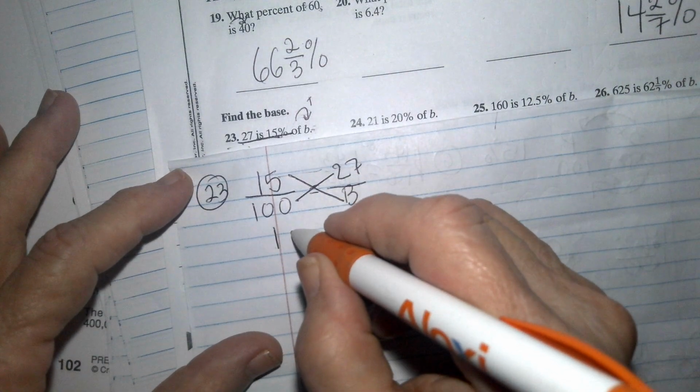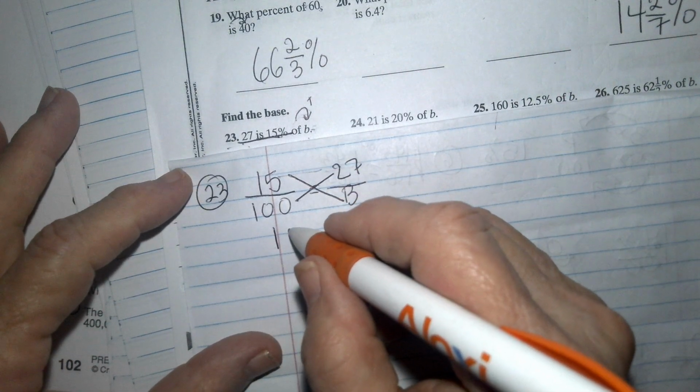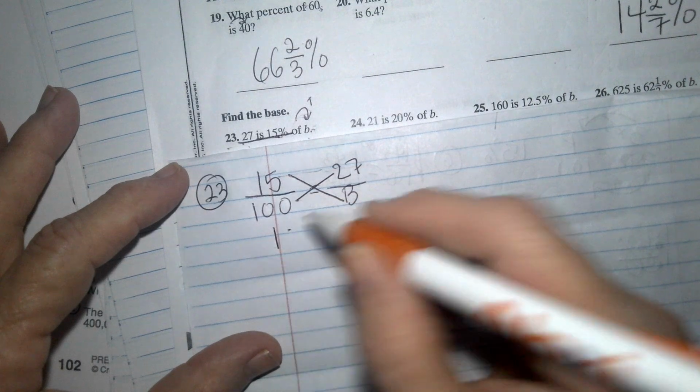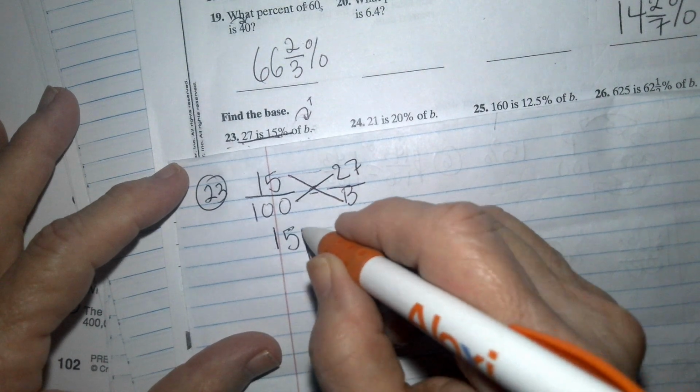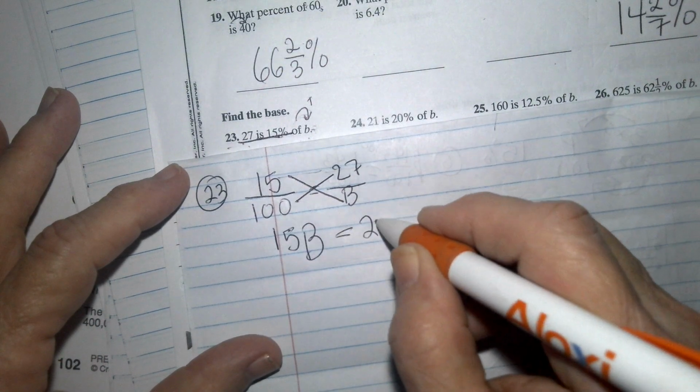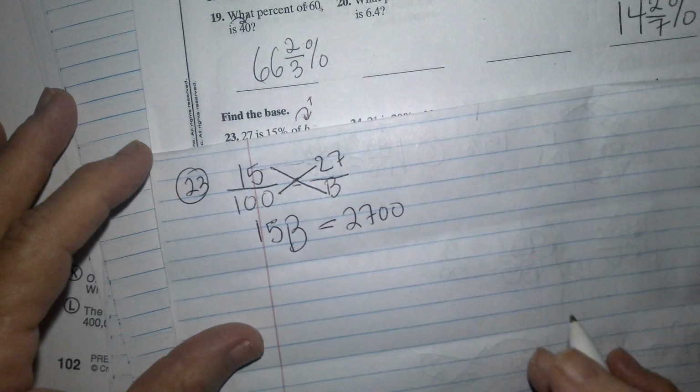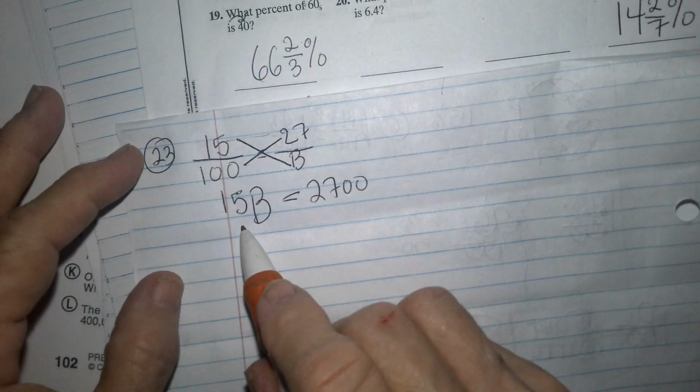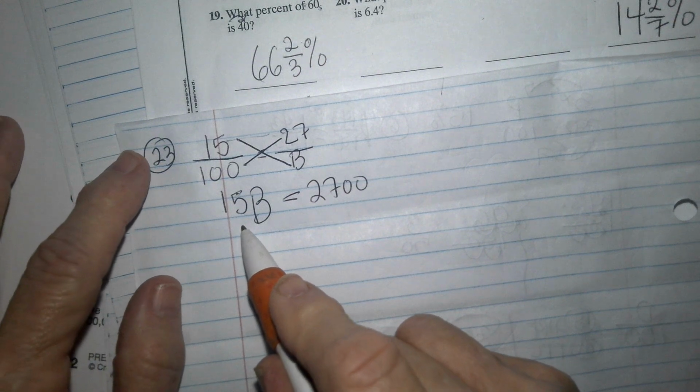Wait, what number did y'all do? We're starting with this 27. Okay, never mind. So 15B is equal to 2700. Then how do I get rid of the 15?